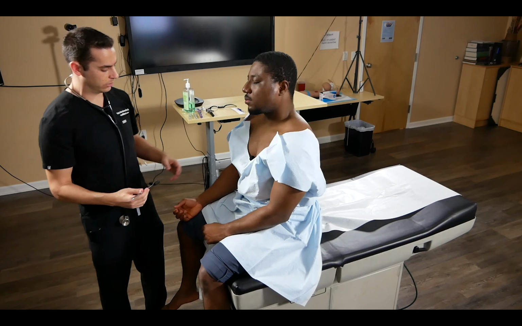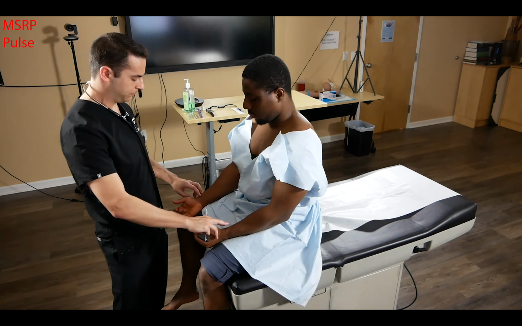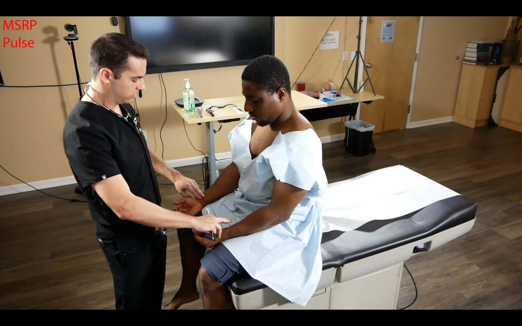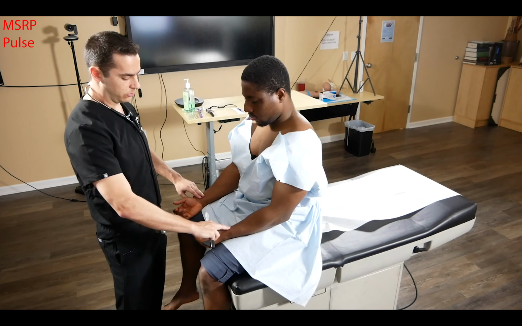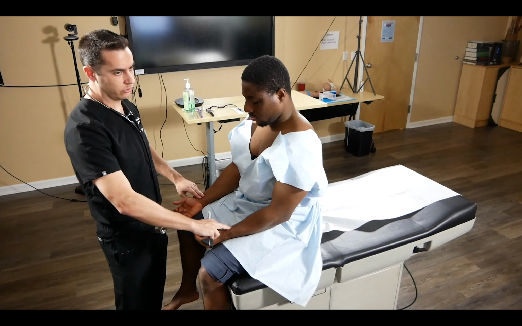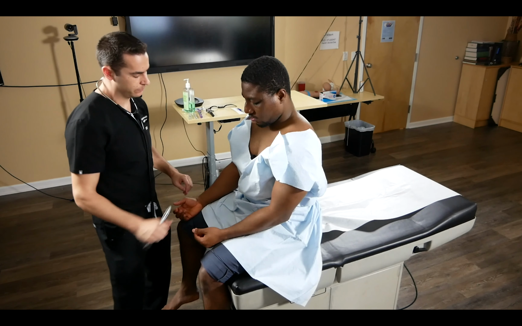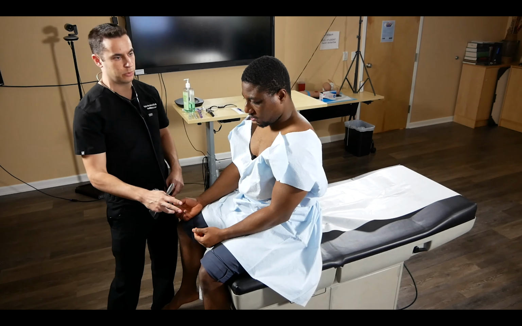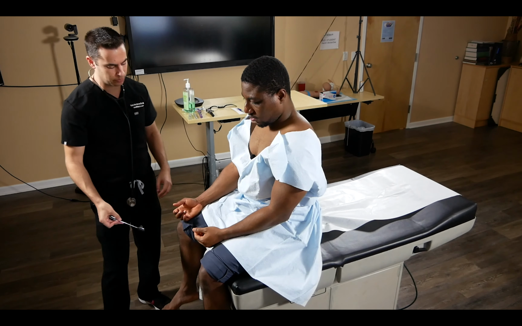Now we could assess his radial pulses as well. We could do one at a time, or two at a time if you're more comfortable, and we'll verbalize that it's a 2+ pulse, regular rate and rhythm. After we completed the MSRP for his upper extremity, we can now move down to his lower extremity, and we could do the same thing.